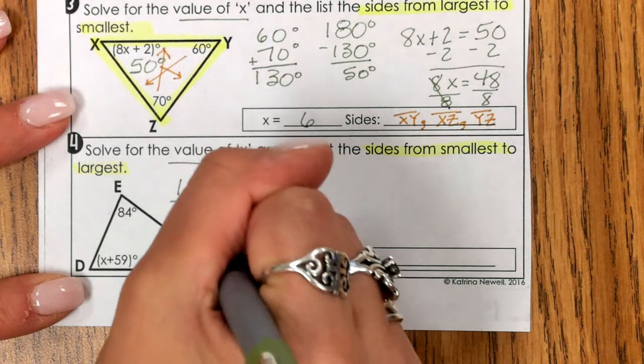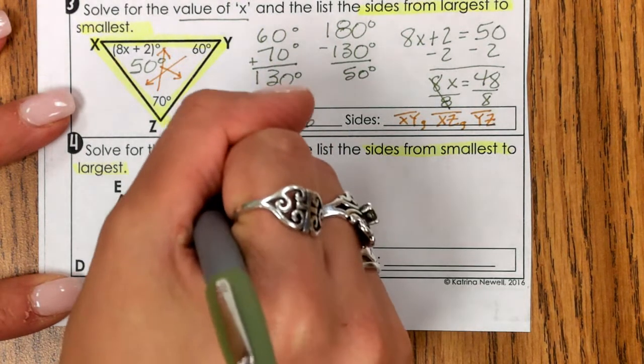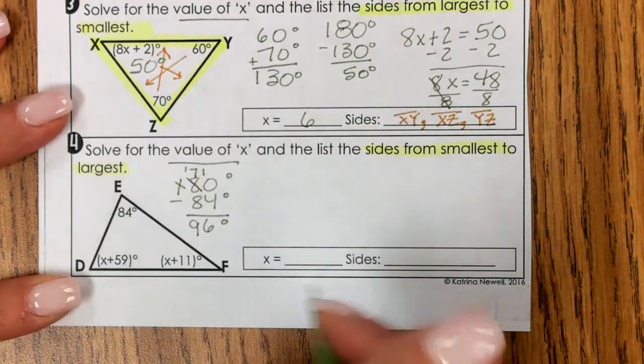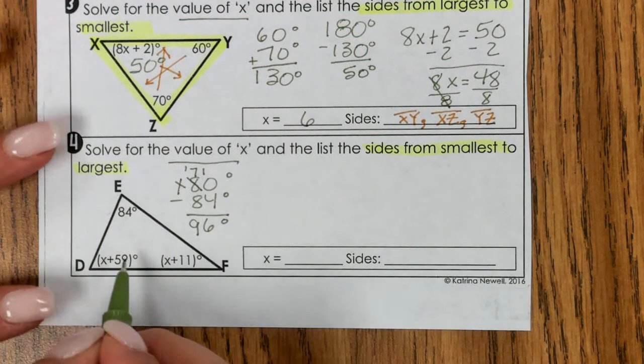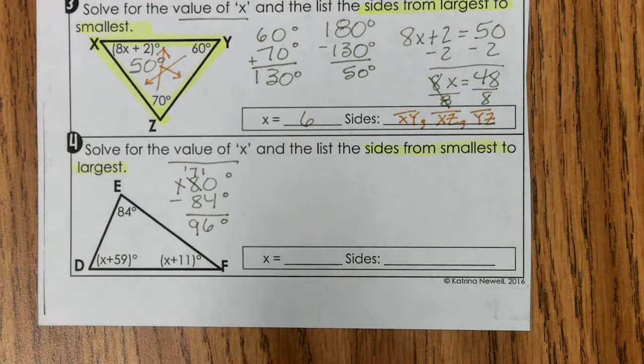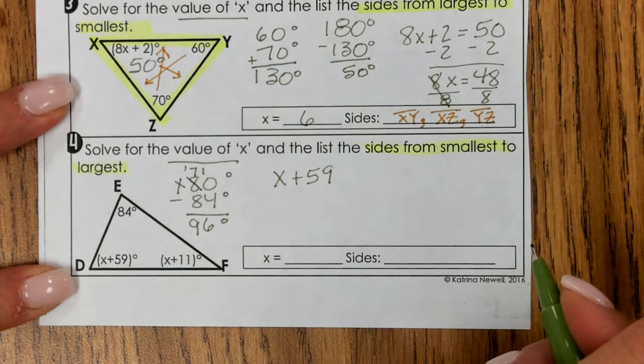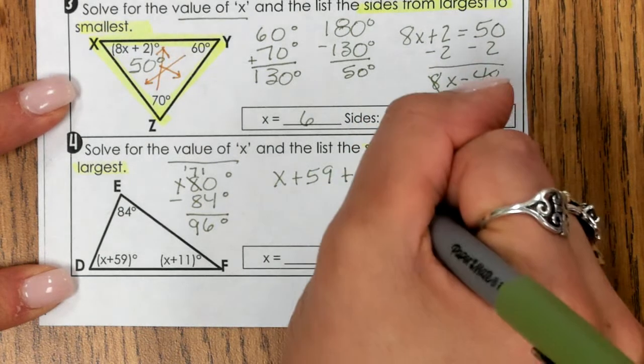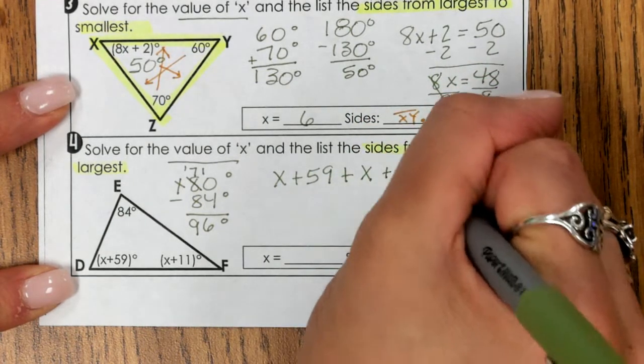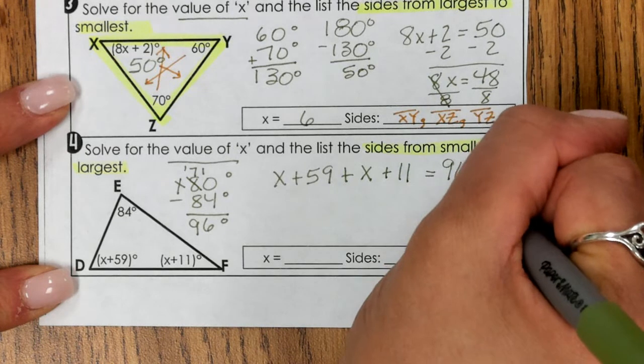Which would be 96, all right? However, that means that both of these together equal 96. So you should be setting it up as x plus 59, what else? Plus x plus 11 equals 96.